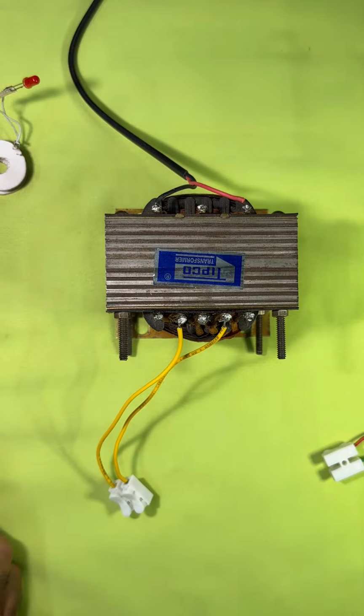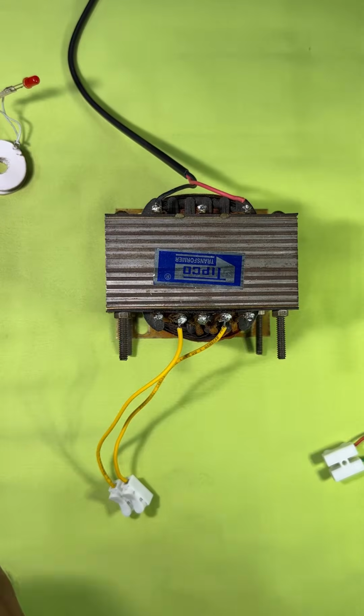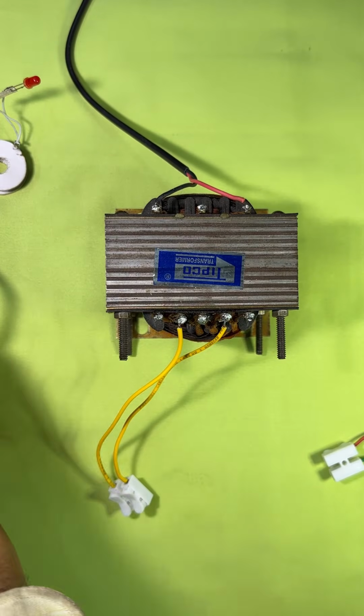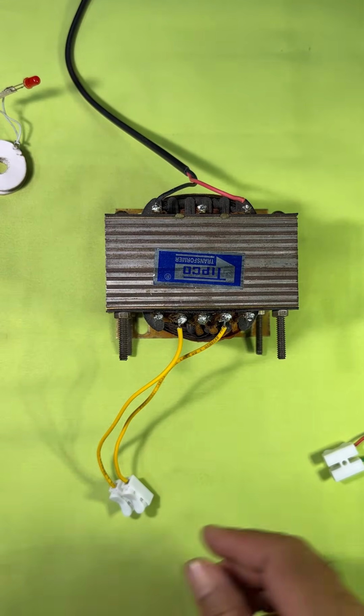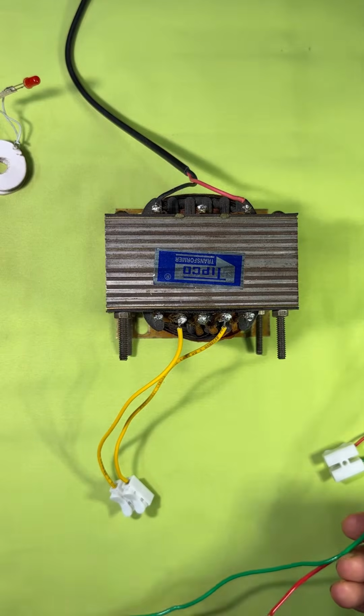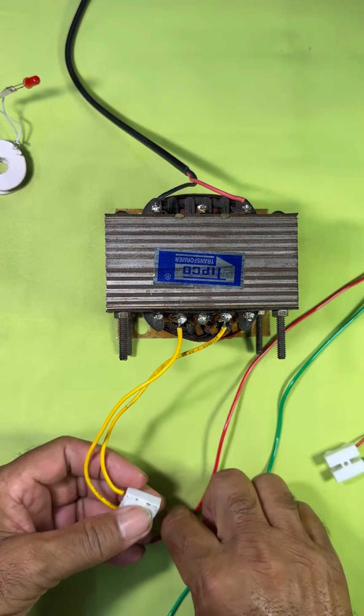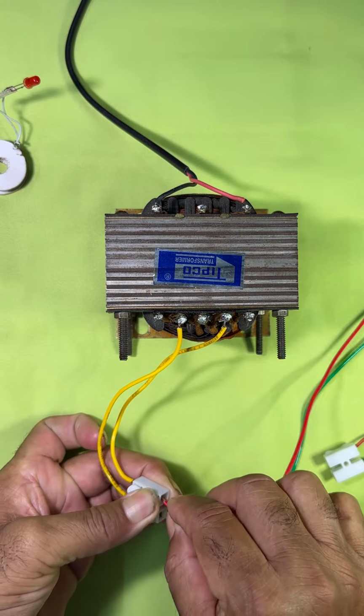I do not show you repeatedly what I am showing you. First we switch it on and provide the power to the 12-volt source.